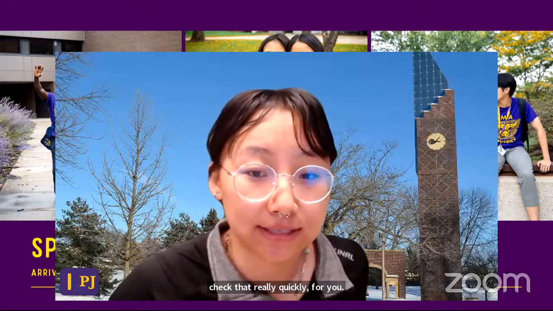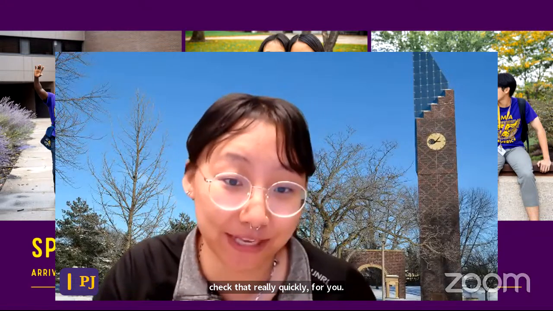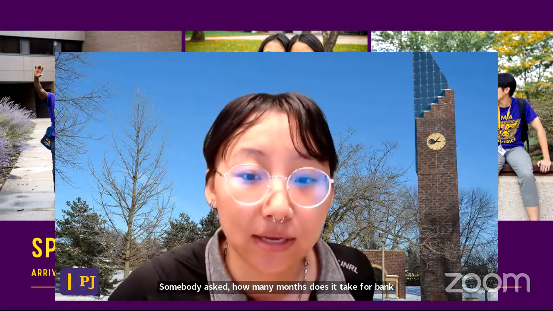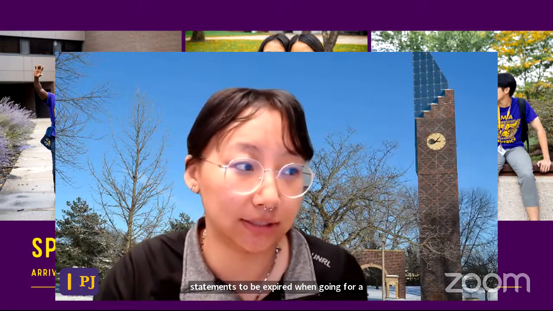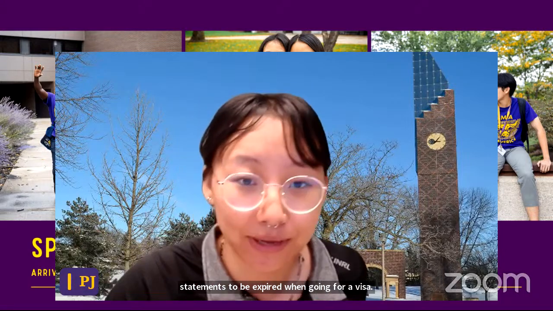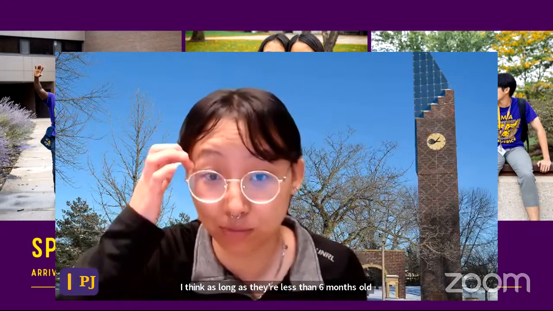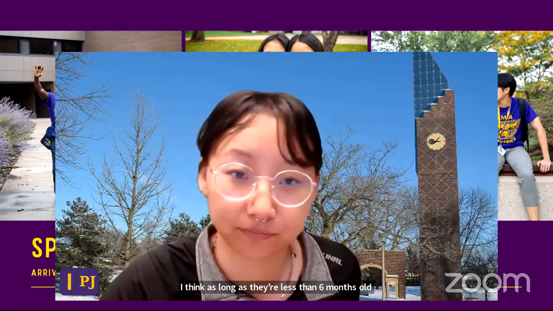Somebody asked how many months it takes for bank statements to be expired when going for a visa interview. I think as long as they're less than 6 months old, they're okay, but if you can get the most recent one, that'd be best.